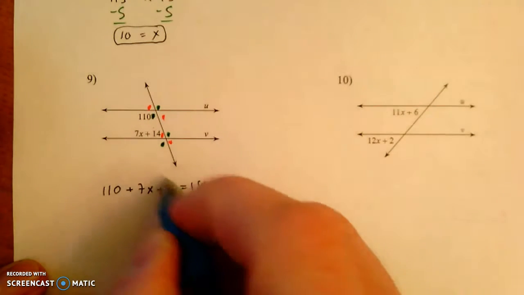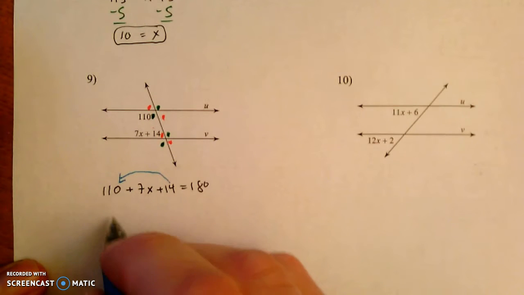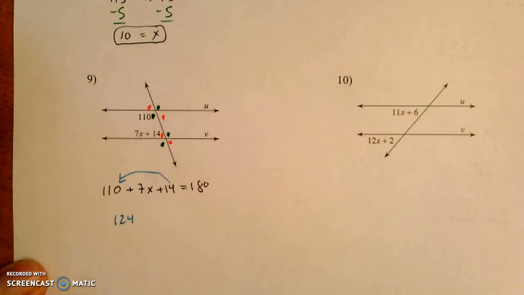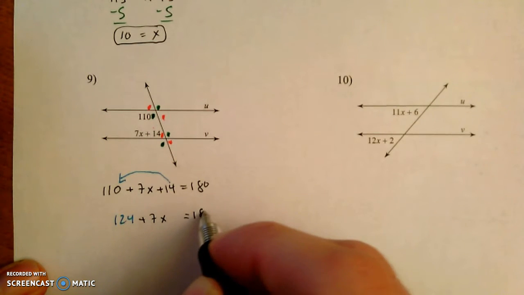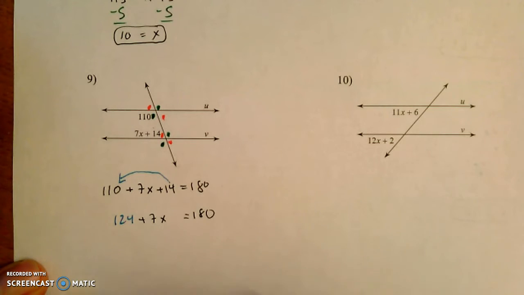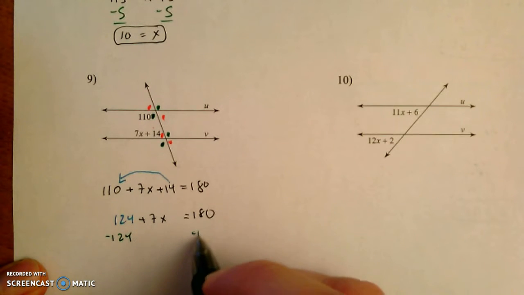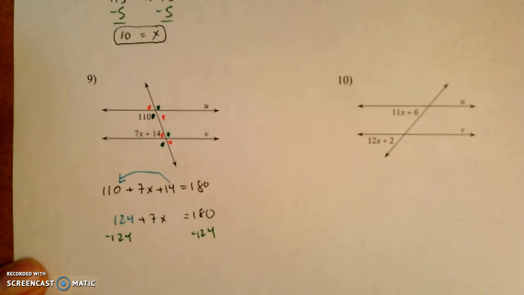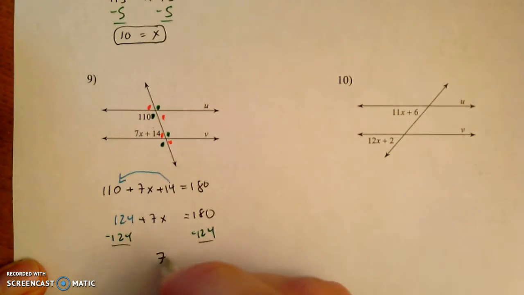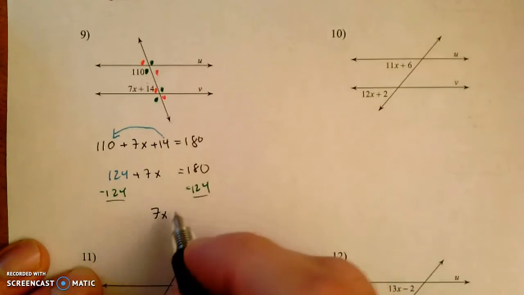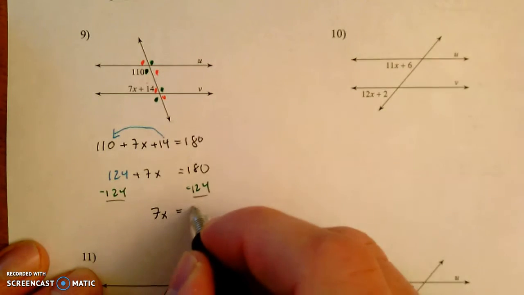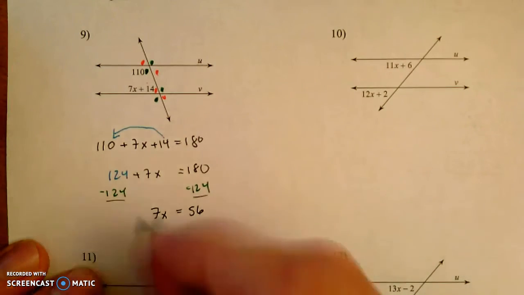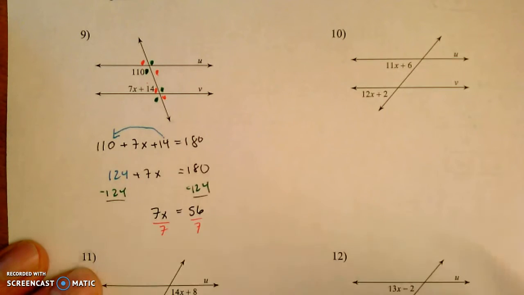Now we'll combine like terms. 14 and 110 is 124, plus 7x equals 180. Then we'll subtract 124 from both sides, and that leaves us with 7x equals 56, which we divide both sides by 7.